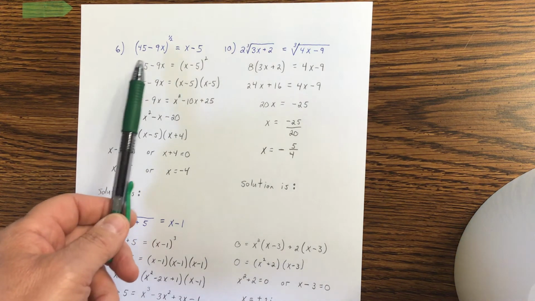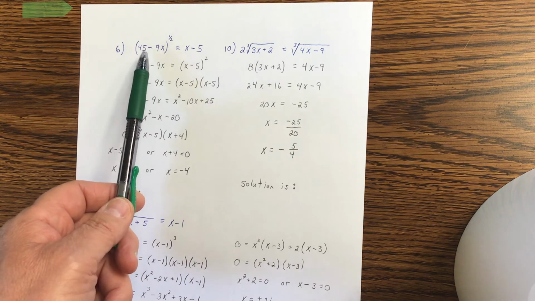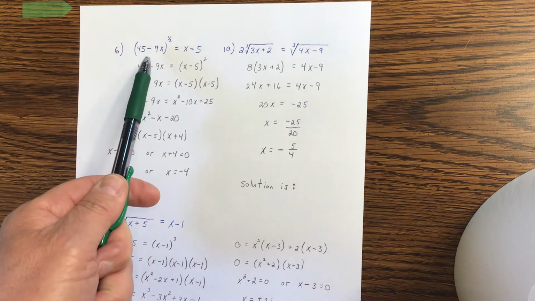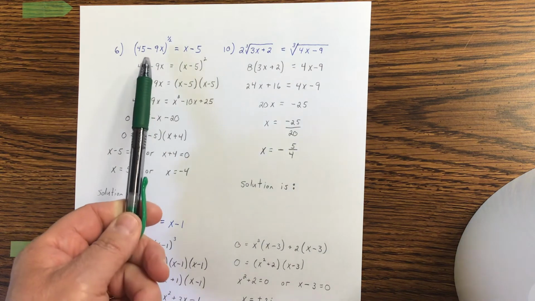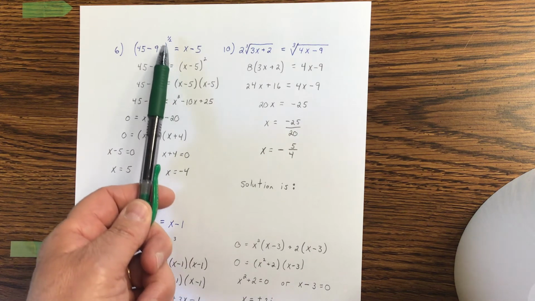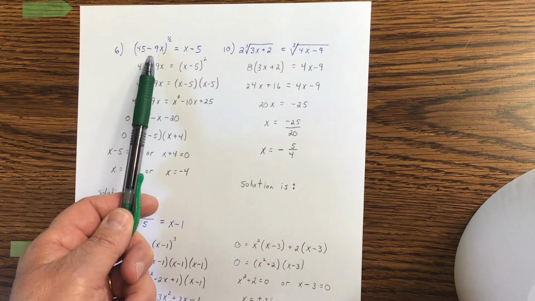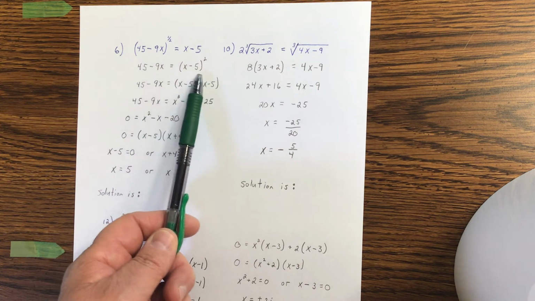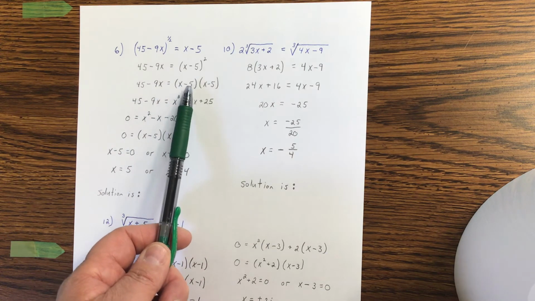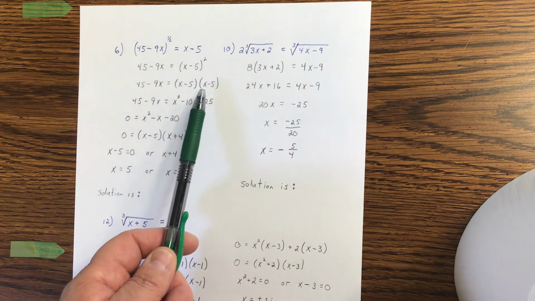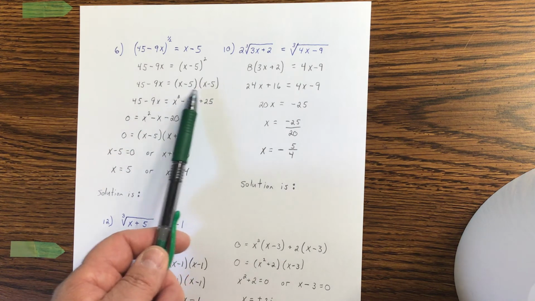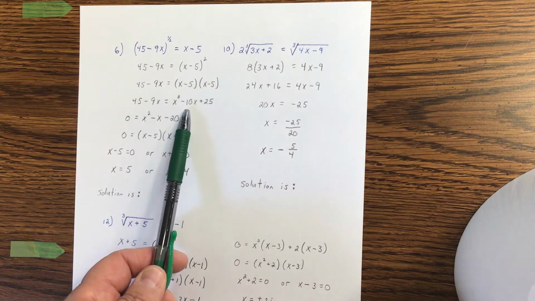We have the square radical equation, in this case, the square root of 45 minus 9x equals x minus 5. The next thing we want to do is get rid of our 1/2 power, which is the square root, so we square both sides. That's what's done here. Then the next line is taking x minus 5 squared and doing x minus 5 times x minus 5. The next line is the application of the FOIL method to x minus 5 times x minus 5.